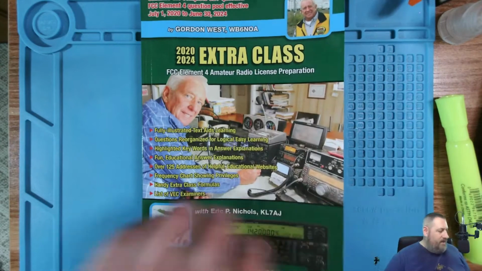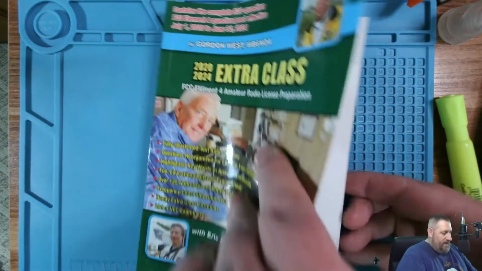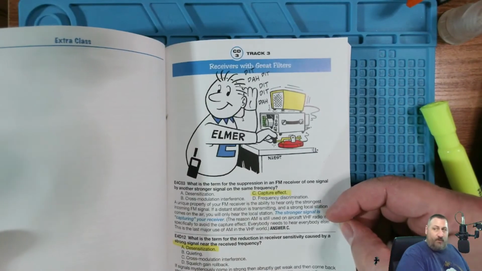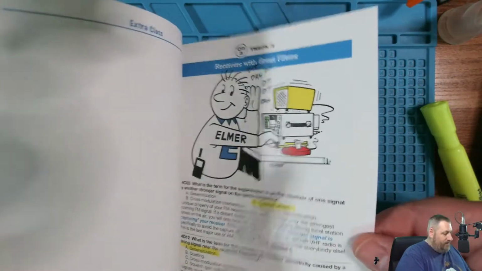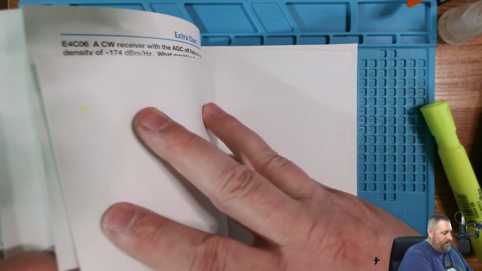We'll get right into the question pool here. So the last one we got into the very next chapter, which was receivers with great filters. So we went through some questions there, so we'll get right into where we left off once I get set up here.